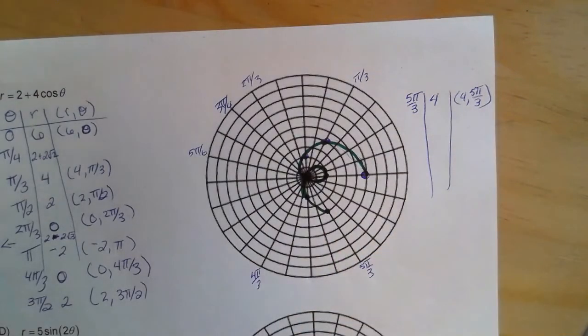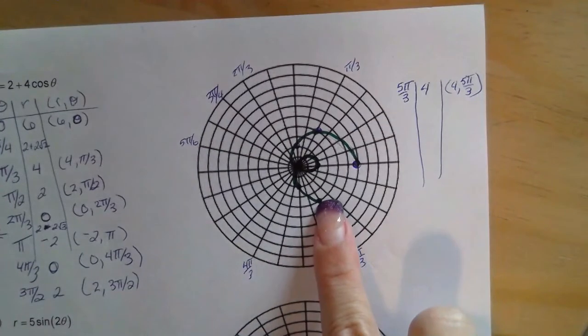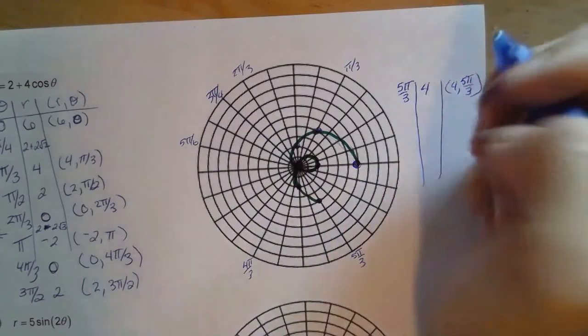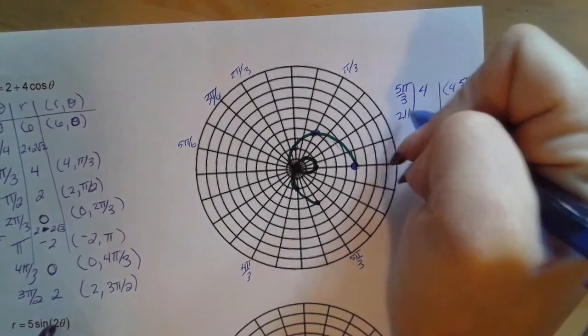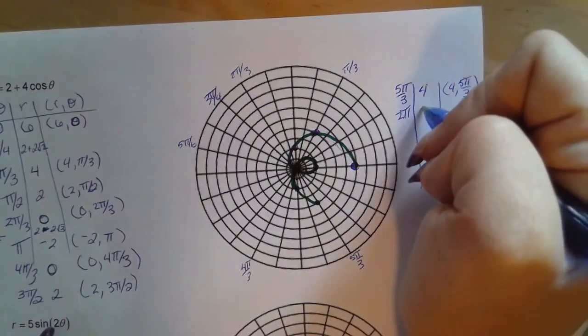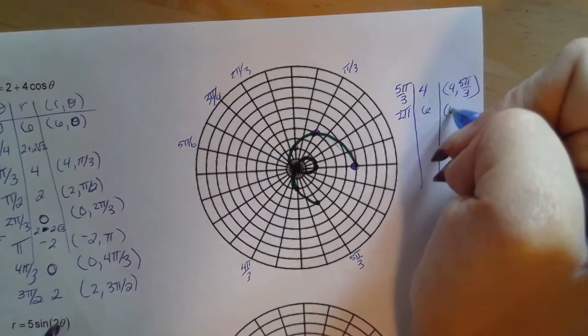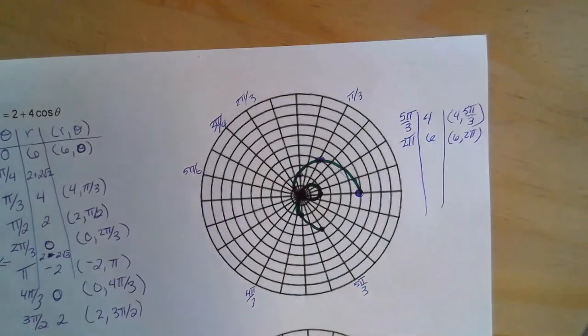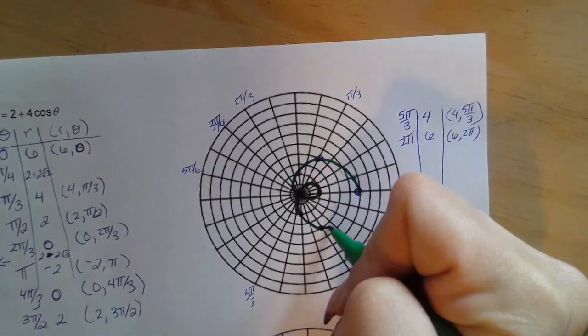Okay, so where do you think it's going to end up? Well, I'm going to think it's going to end up right back here, right? So maybe instead now we're just going to end this with 2 pi. So if I plug 2 pi in, I get my 6. And what do you know? I end up right back and I close my graph. This is a cool graph.